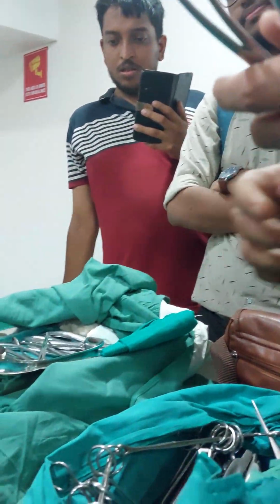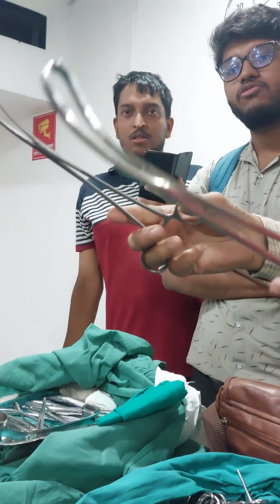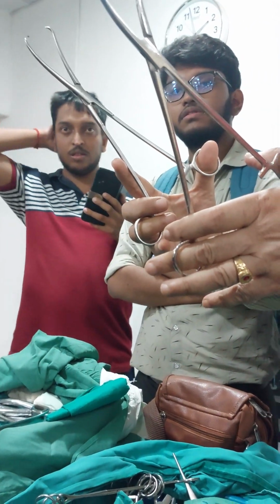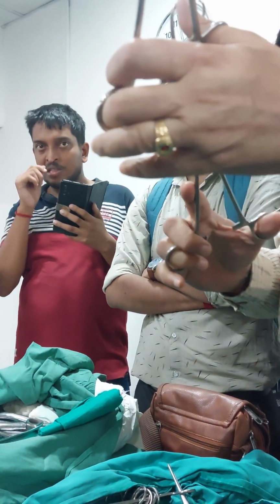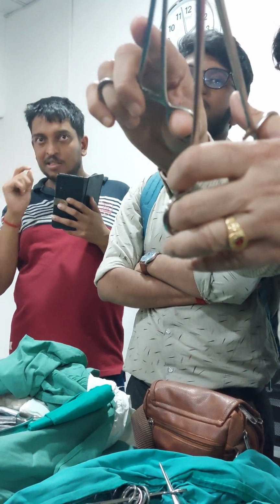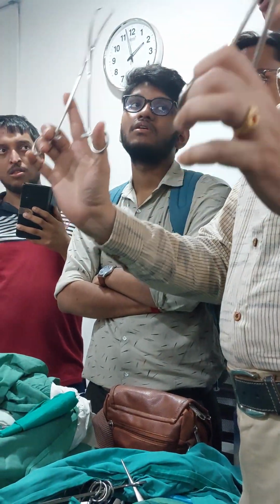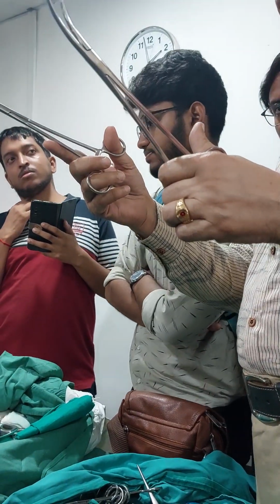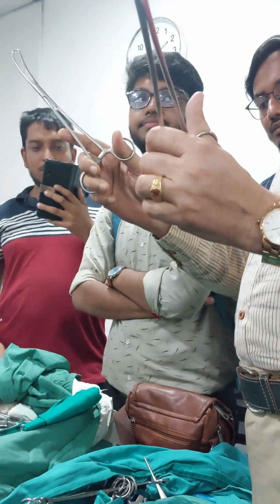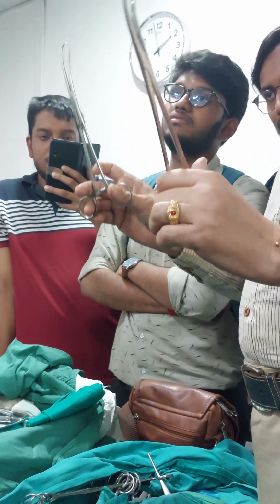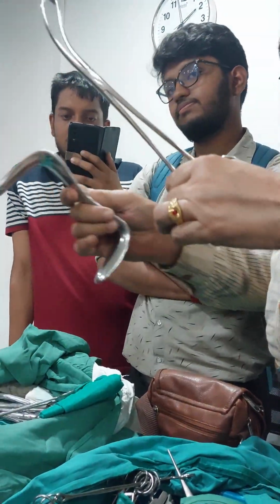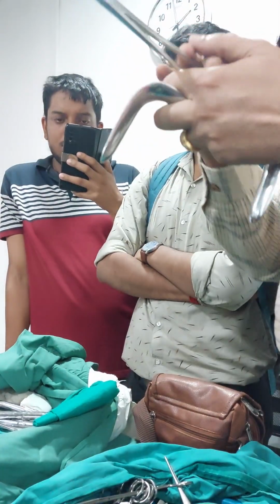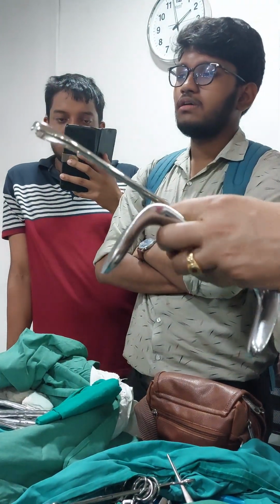Okay, sir. This is tenaculum and this is vulsellum. The difference: the shape is almost the same. This has only one single tooth. This has multiple teeth. Both are used for the same purpose, just to hold the anterior lip of the cervix, during either D&C, D&E or vaginal hysterectomy. In vaginal hysterectomy, you first hold the posterior speculum, then you hold the cervix, and then carry out all the rest of the procedure.